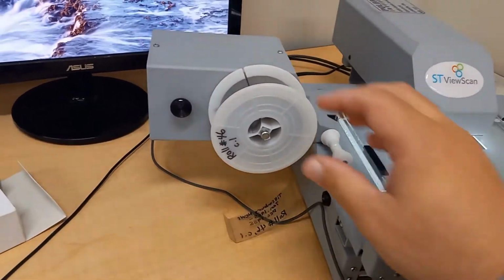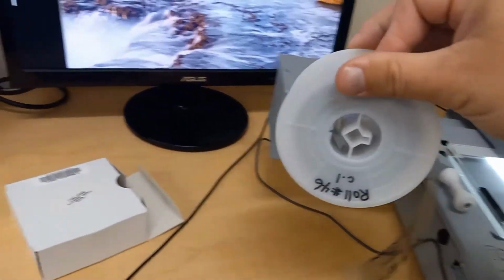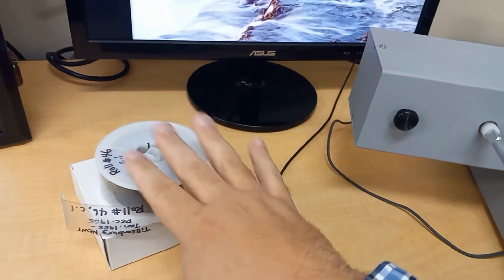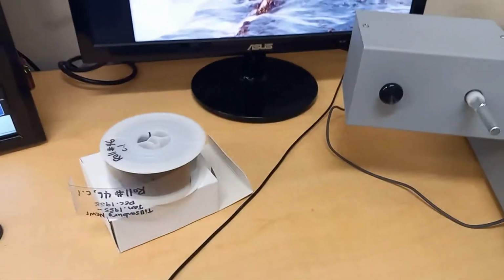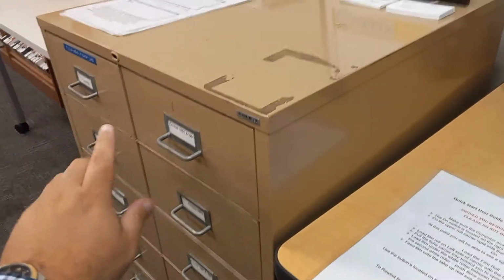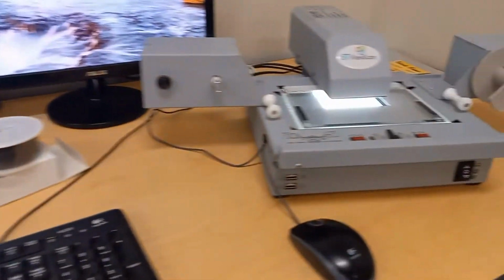All right, and we've rewound the reel. So I'll just remove it from the spindle and put it back in its box. Now, once you're done, if you're not confident about putting it back in the cabinet in the proper place, which is perfectly fine, you can just leave it here and we'll put it back for you. That's no problem.